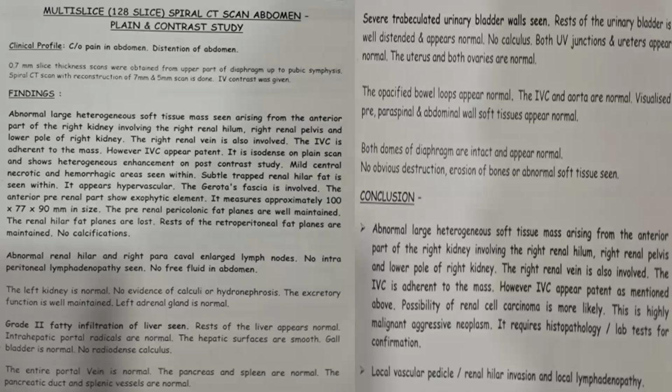You have explained it to the patient. Tell me. Same sitting, I am giving you options. I will put only a stent on the right side. Listen. Number one, you will do a right-sided nephrectomy.